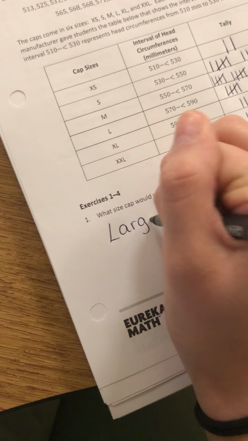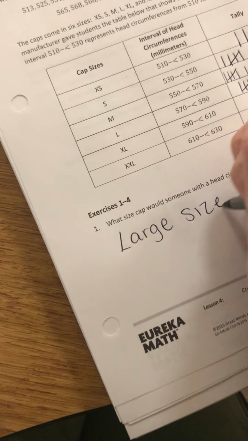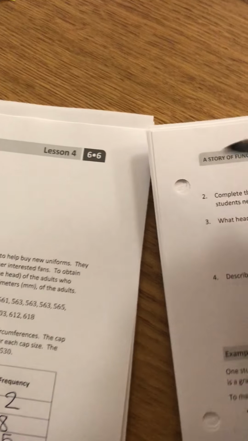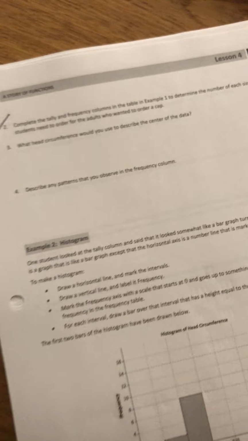Large size cap. Okay. Complete the tally and frequency columns in the table. Okay, we already did that. I was jumping the gun a little bit.